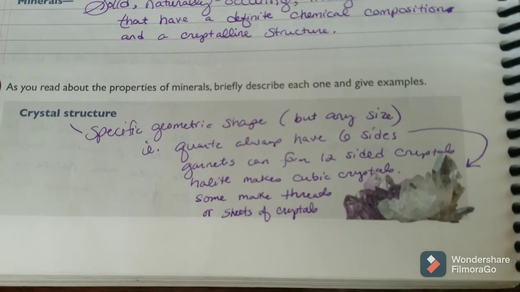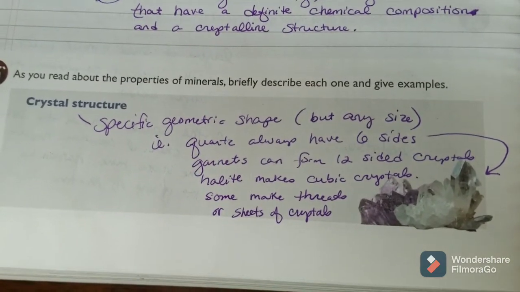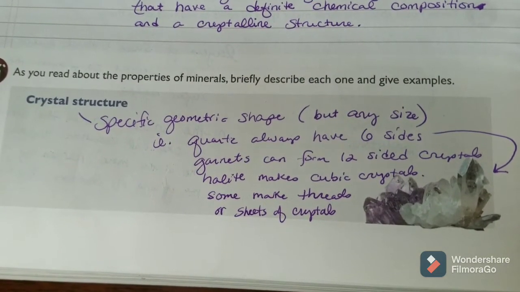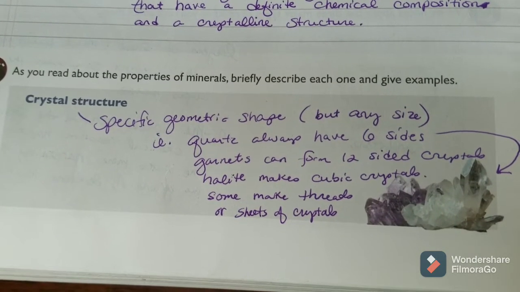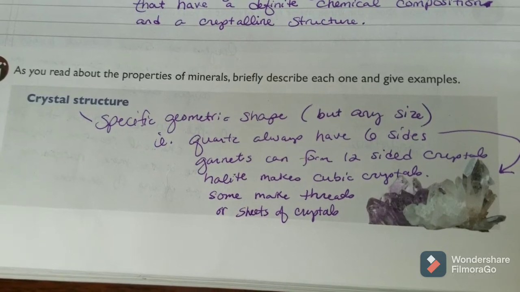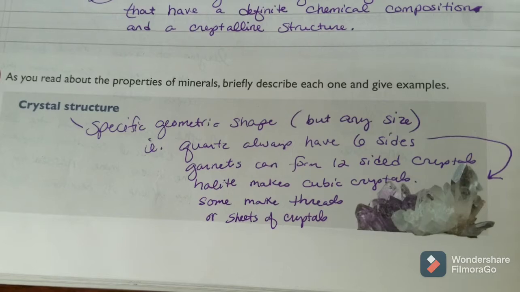This is how they know and identify minerals. So just to be clear here, okay? Specific geometric shape is what a crystal structure would be, any size. For instance, quartz always have 6 sides. Like that's a picture of quartz. Garnets can form up to 12-sided crystals.